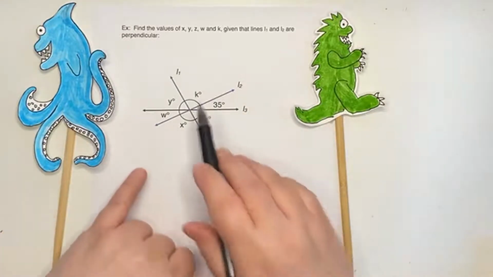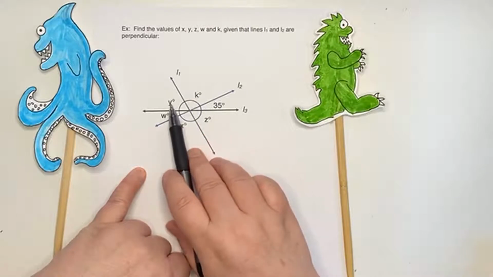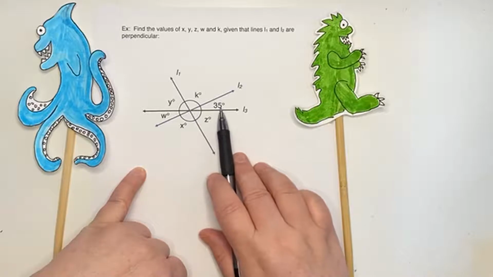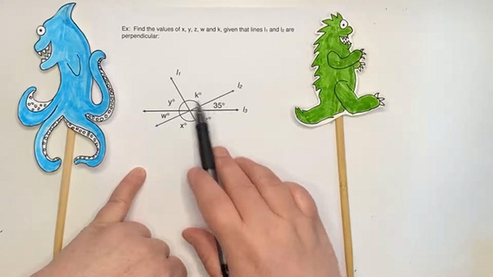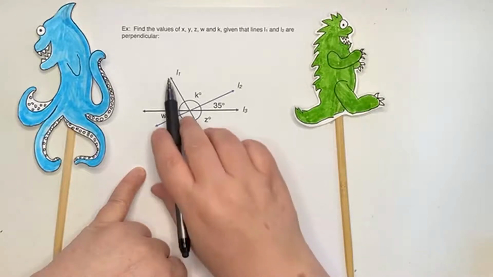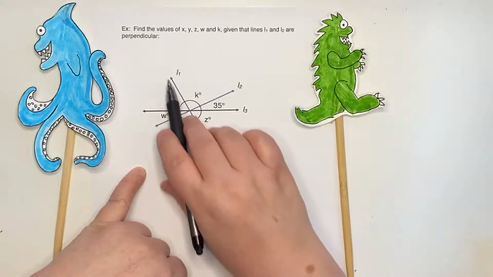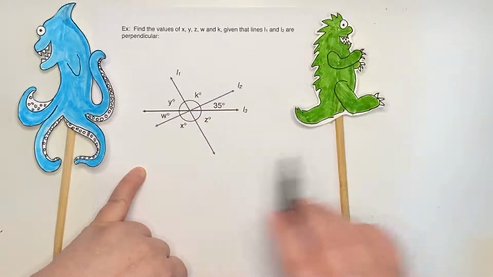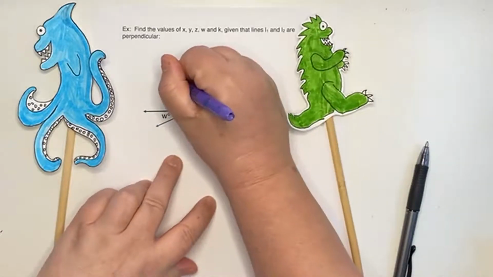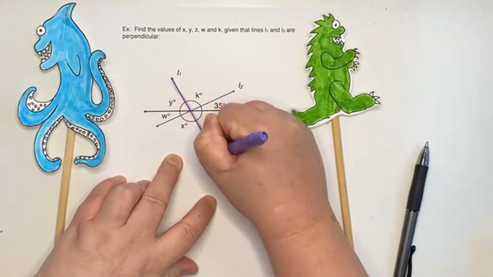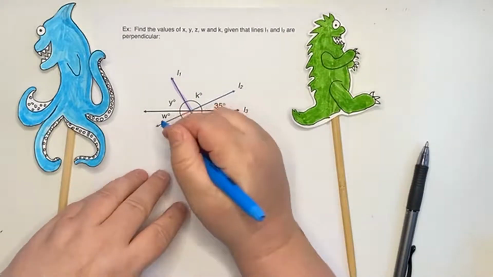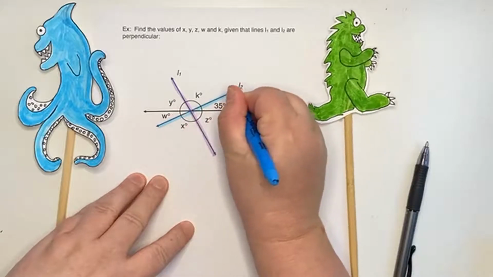Well, I've got a bunch of labels: K degrees, Y degrees, W degrees, X degrees, Z degrees, and I've labeled this angle 35 degrees. And then I've got three lines. This line, L sub 1, is purple. L sub 2 is this one, and it's blue.